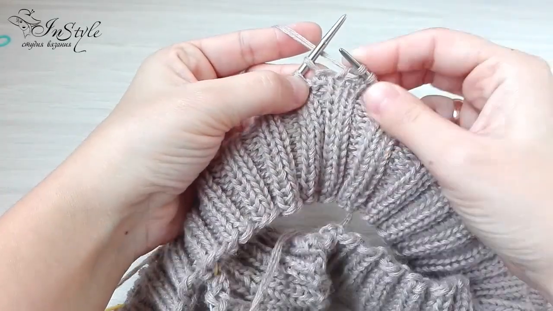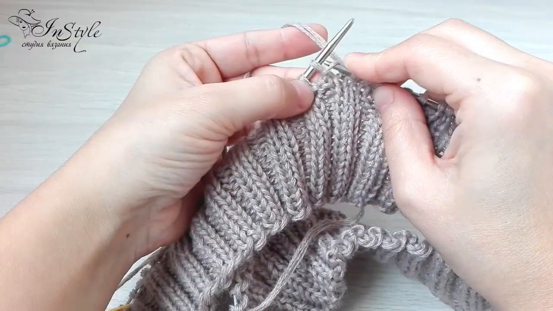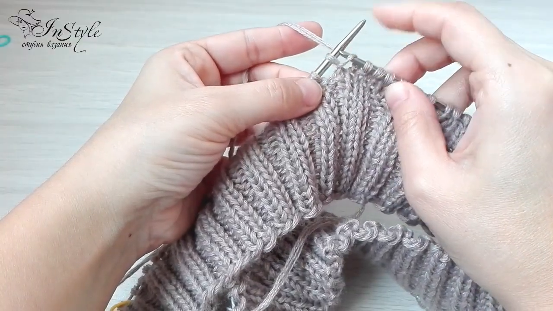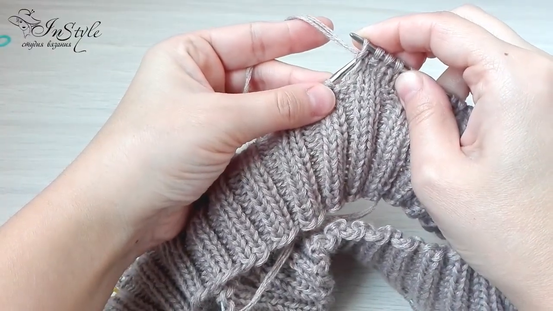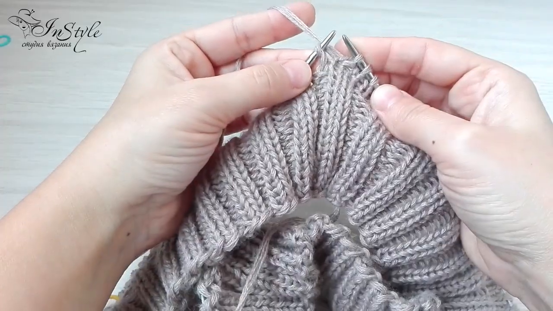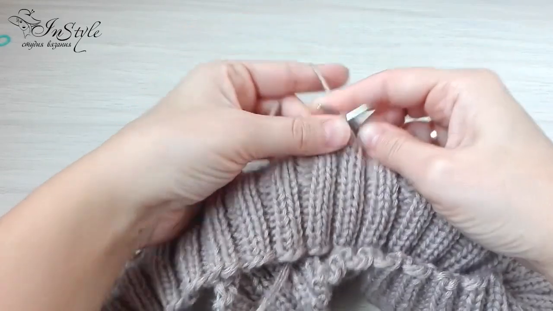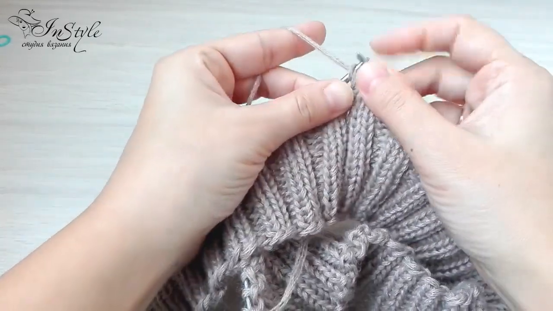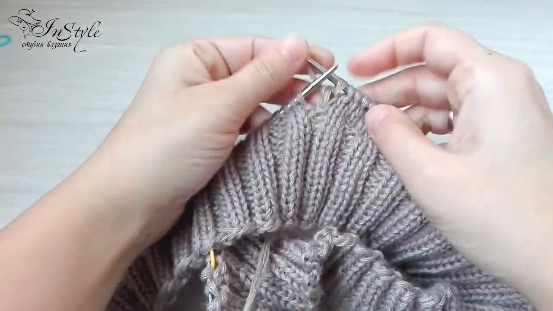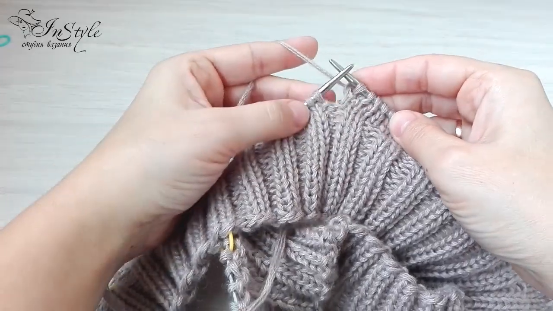We take the right needle and pick up this front half stitch, this little thread that is closer to us. We place it on the left needle. Next, we knit these 2 stitches on the left needle together knitwise through the back loop. After we have knitted it, we need to add 2 more stitches.